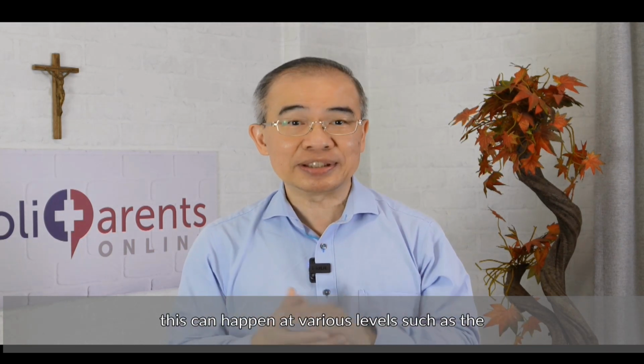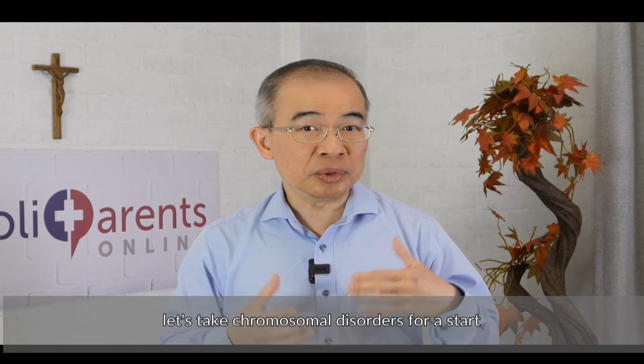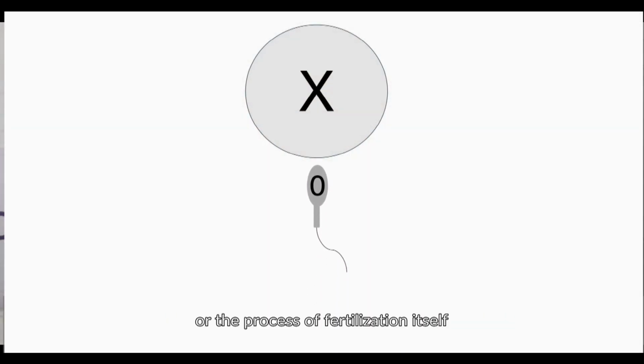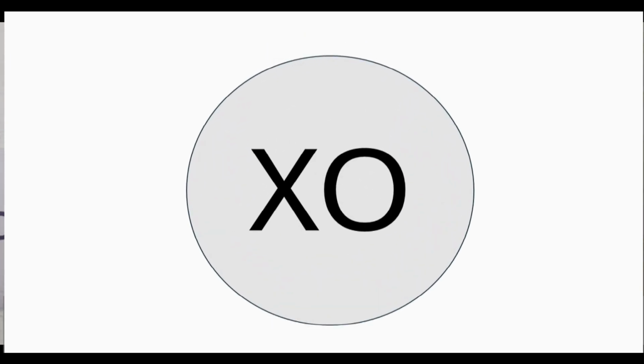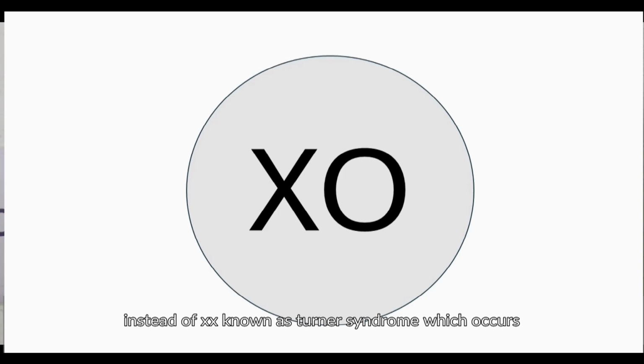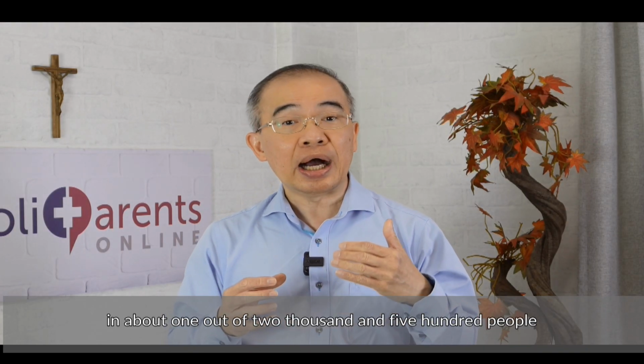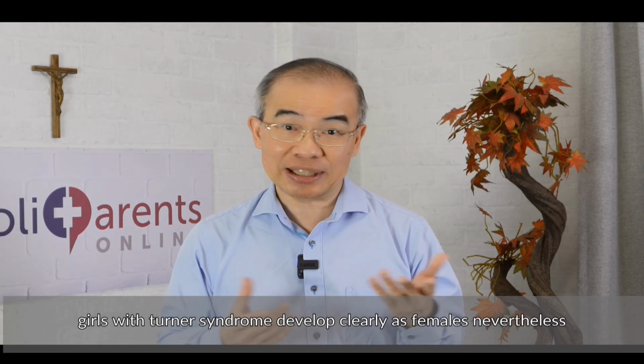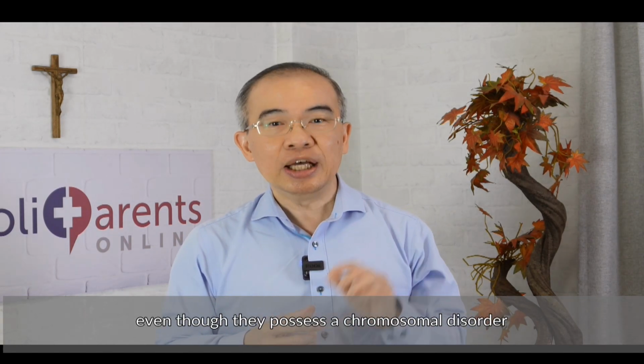This can happen at various levels, such as the chromosomal, hormonal, and cellular levels. Let's take chromosomal disorders for a start. Sometimes due to problems with the sperm or ovum, or the process of fertilization itself, the resultant individual might have only one X chromosome instead of two. That is, they have a chromosomal makeup of X0 instead of XX. Known as Turner syndrome, which occurs in about 1 out of 2,500 people, individuals with this condition are shorter in stature and are infertile. Girls with Turner syndrome develop clearly as females, nevertheless, even though they possess a chromosomal disorder.